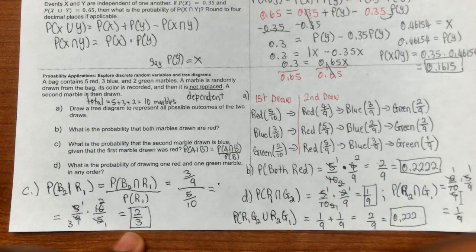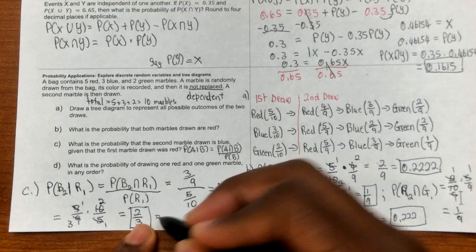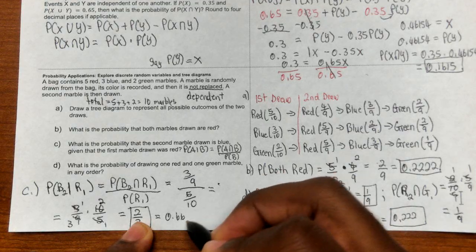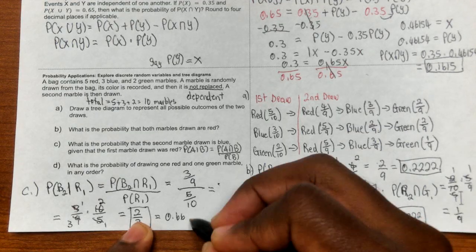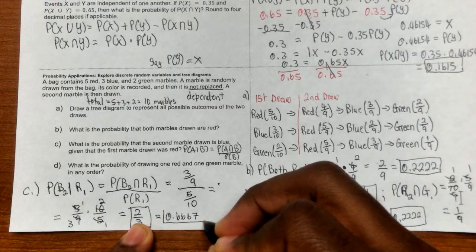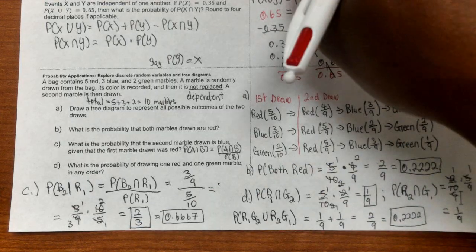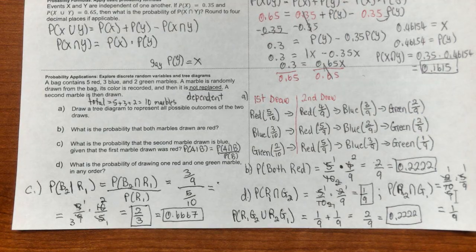I should have also converted this right here to a decimal. 2/3 is 0.667, because it did say what's the probability, and we represent probabilities as decimals. All right, so again, guys, just like that.